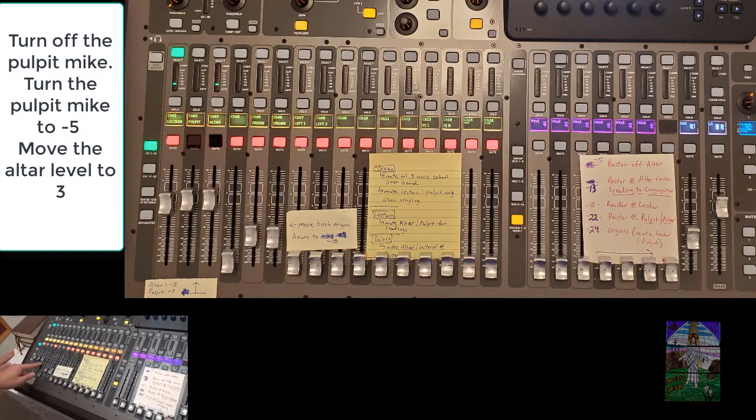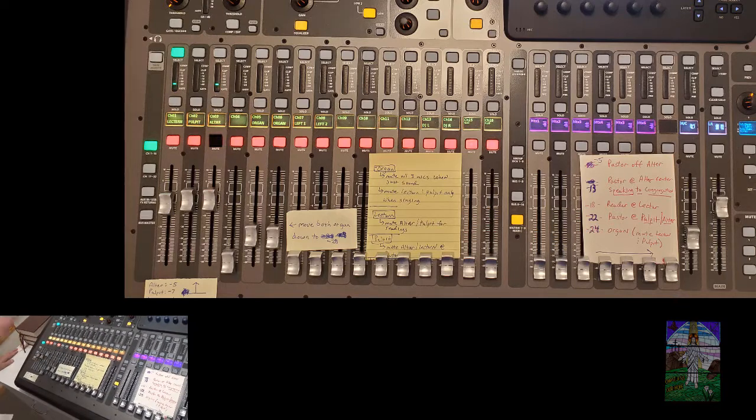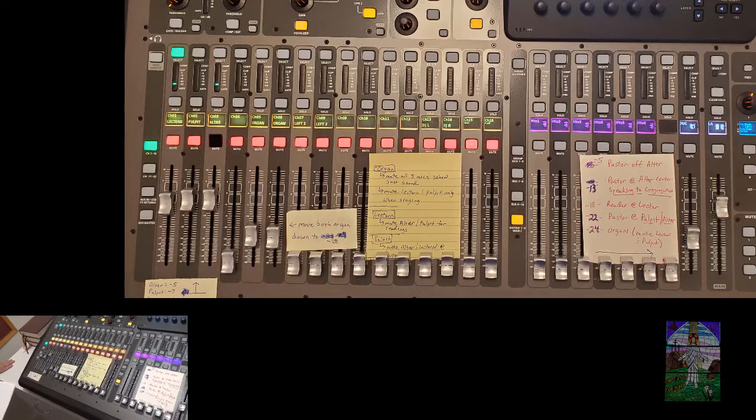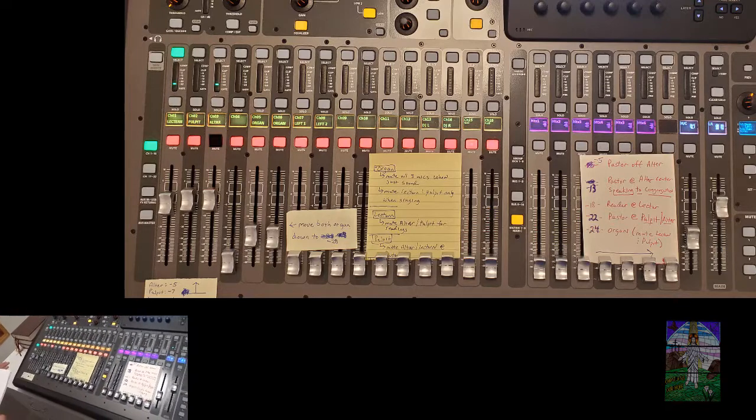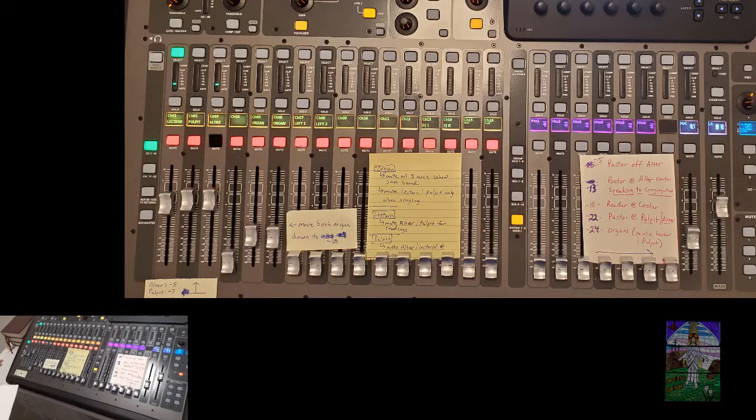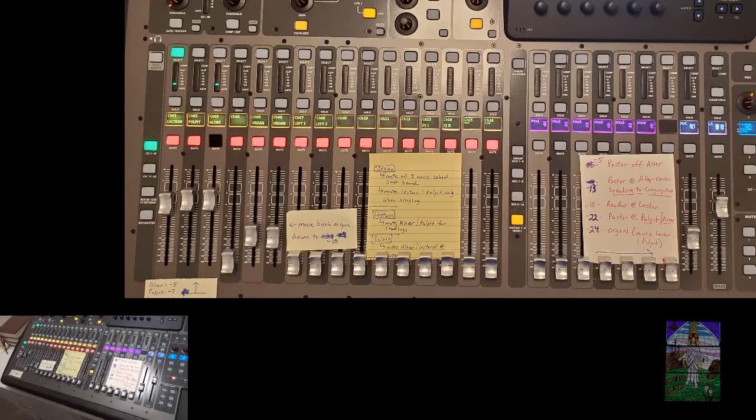We want to focus on the altar for the congregation to hear, so that goes to 3. And then we mute the pulpit. And then this just focuses on pastor facing the altar, giving the prayers. Prayers get done, we do the collection. Now this, with just music, there's no singing that goes with the congregation.